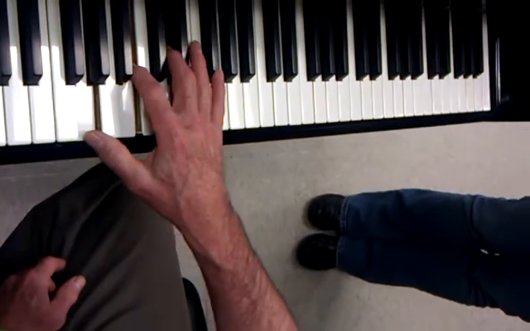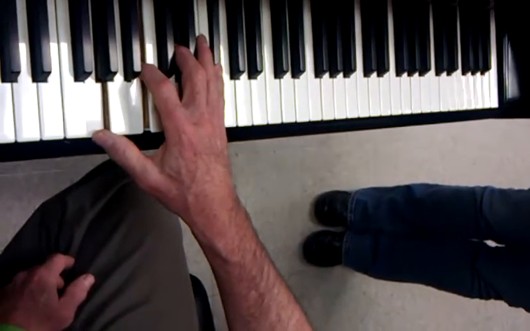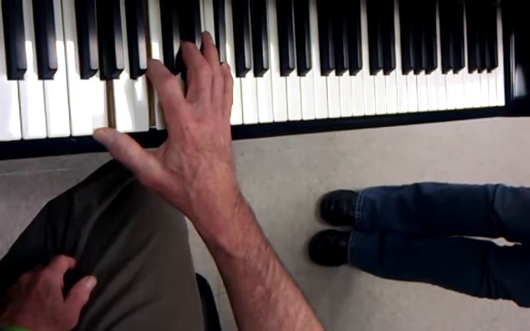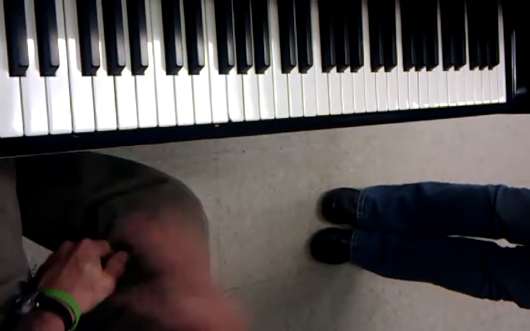1, 3, 5, 7. Sure enough, it works out. What's the quality of a two chord?